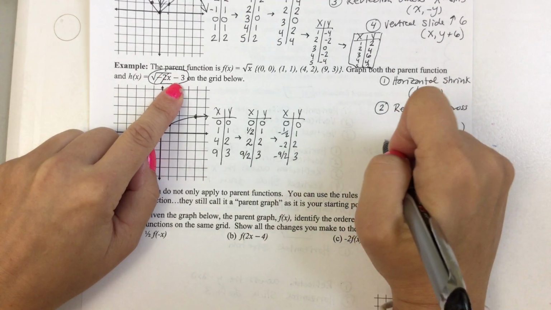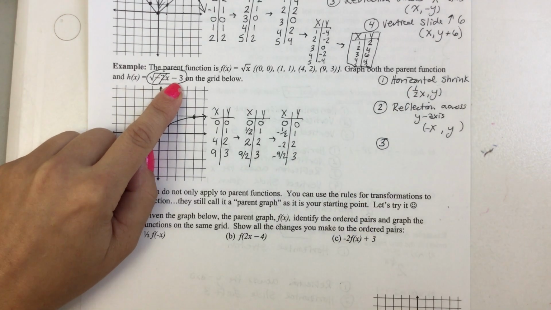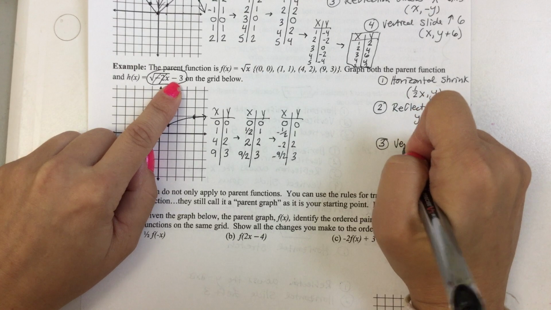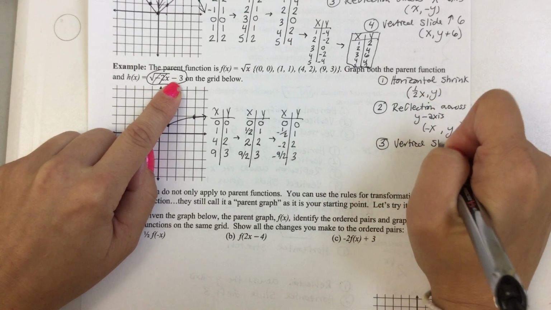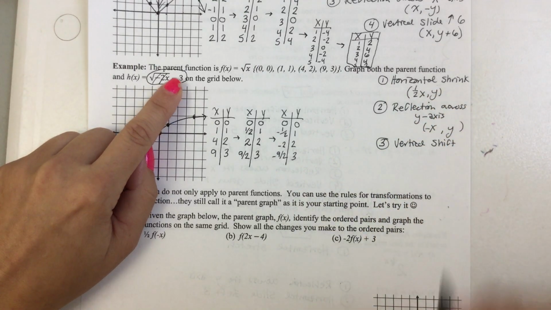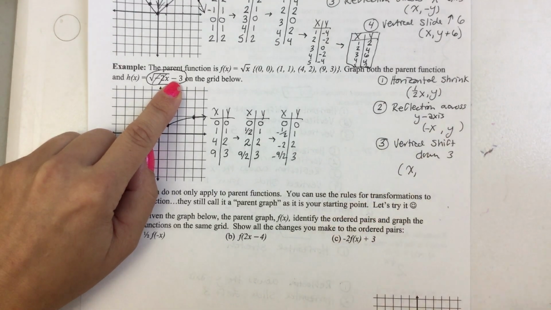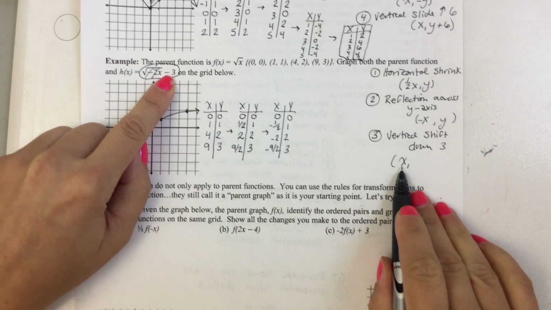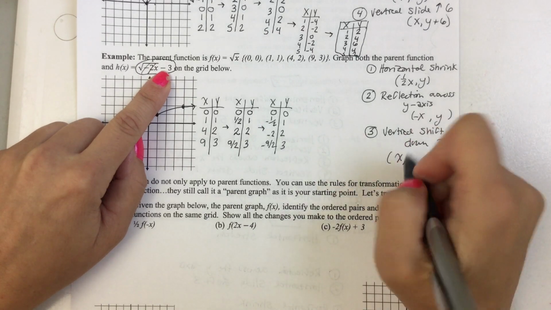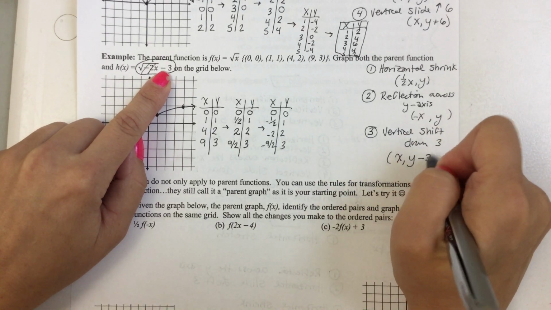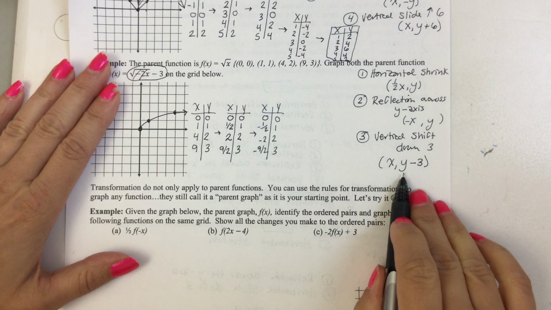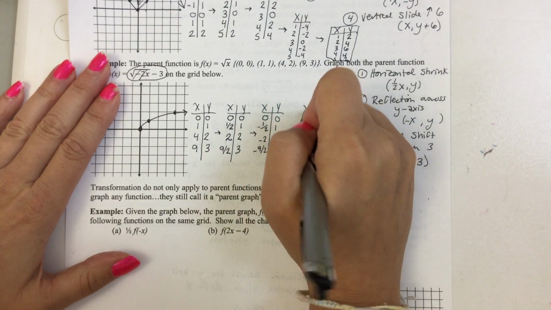Now we have a -3 at the end. Because it's at the end, it's vertical. Adding and subtracting is a shift or a slide. If you -3, we are going down 3. Now this time when I change the ordered pairs, it's vertical, so we change the y. If I want to go down 3, I have to take all the y values and -3.